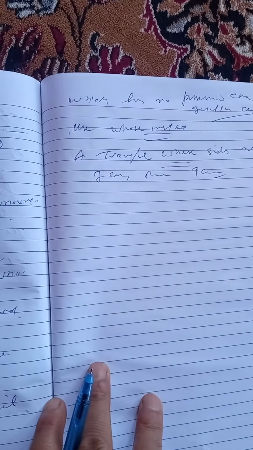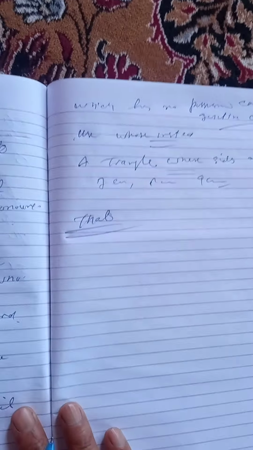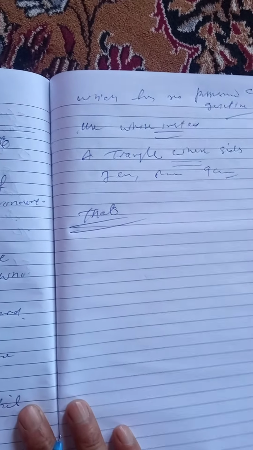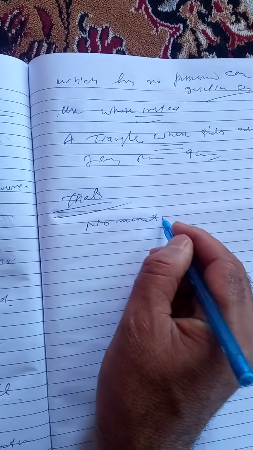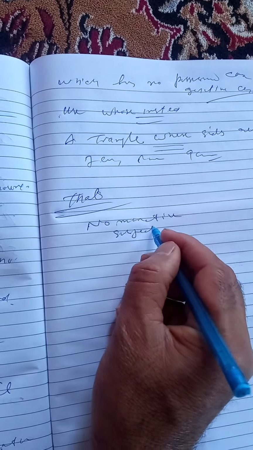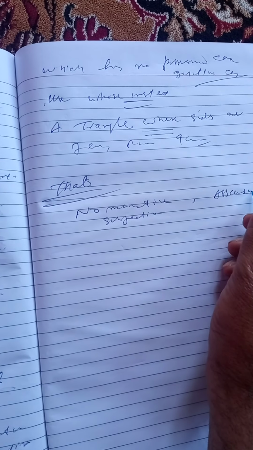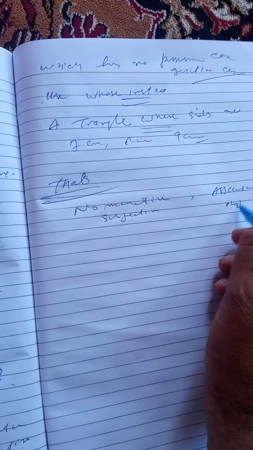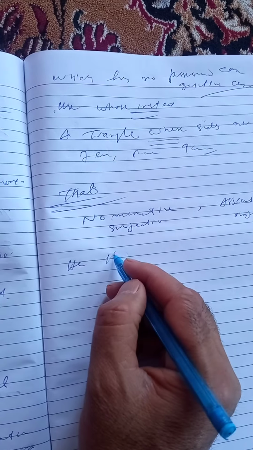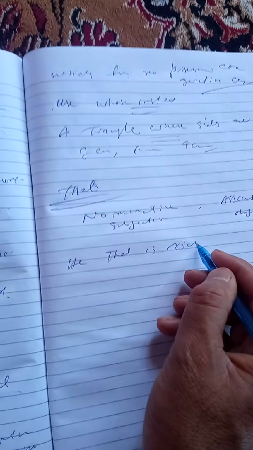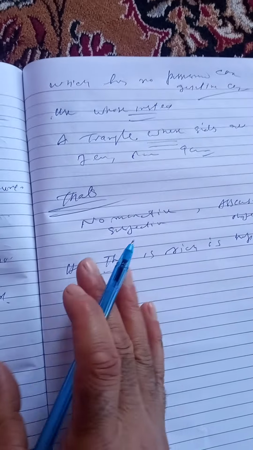Then we have another relative pronoun, that. It has the same form in the singular and in the nominative and the accusative cases. Nominative means the subjective, and accusative means the objective. Same form. He that is rich is happy, or he who is rich is happy.